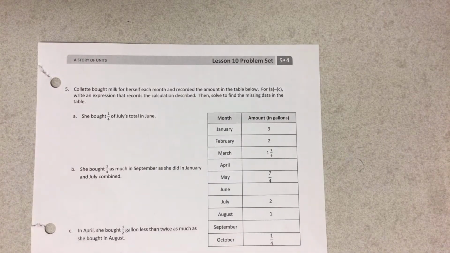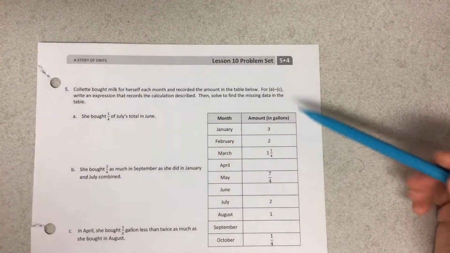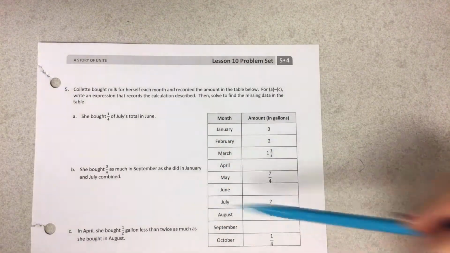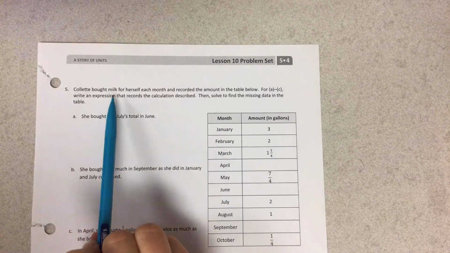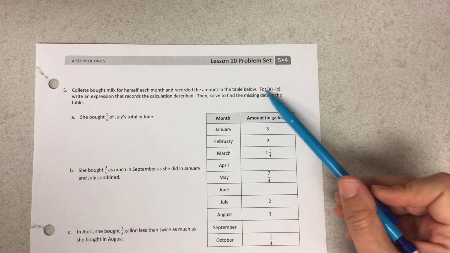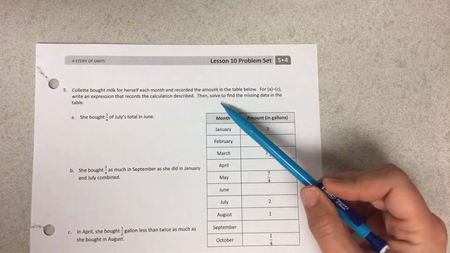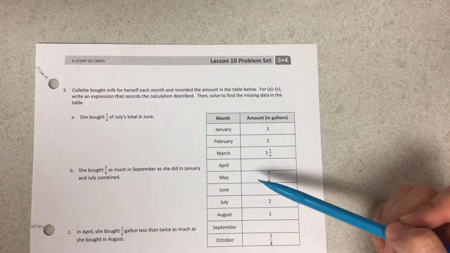All right, guys, so we are going to be taking a look at this information, and we have about 5 questions that we need to answer and use this information to be able to help me. It says, Colette bought milk for herself each month and recorded the amount in the table below. For A through C, you want to write an expression that records the calculation as described and then solve the missing data in the table.